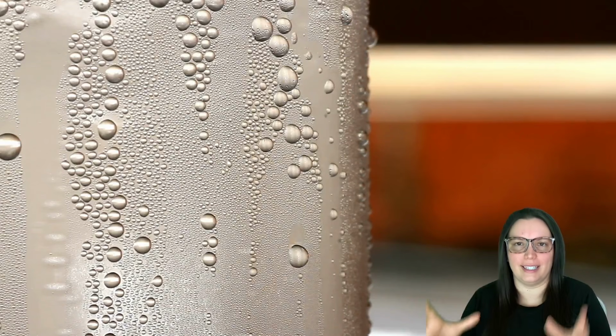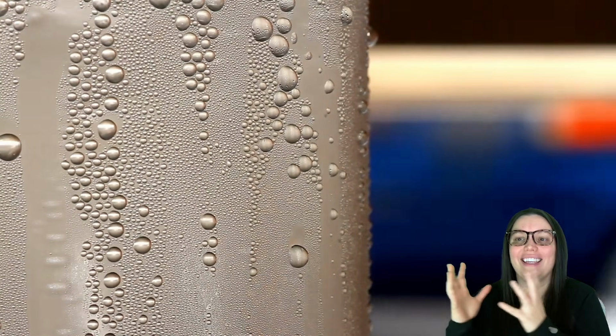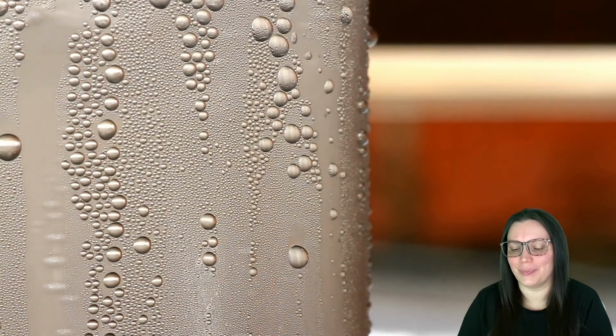If the pressure is increased, the molecules of water will be forced together. This will cause the water to change from a gas to a liquid. And then lastly, if the pressure is decreased, the molecules of water will be forced further apart. This will cause the water to change from a liquid to a gas.